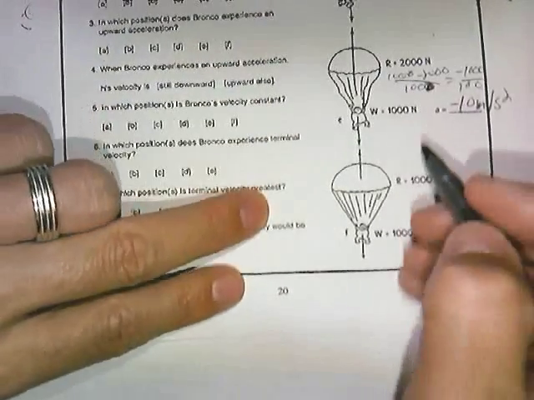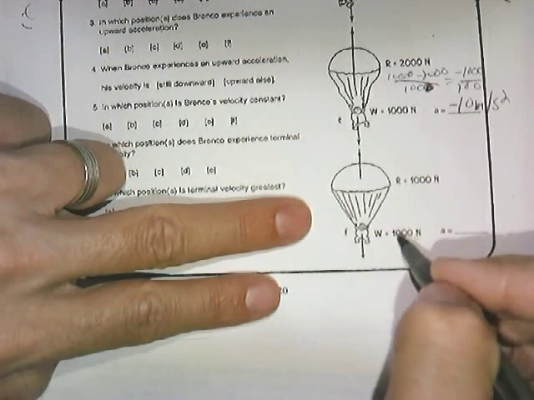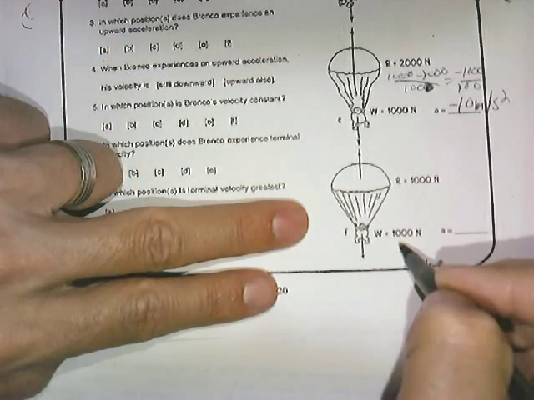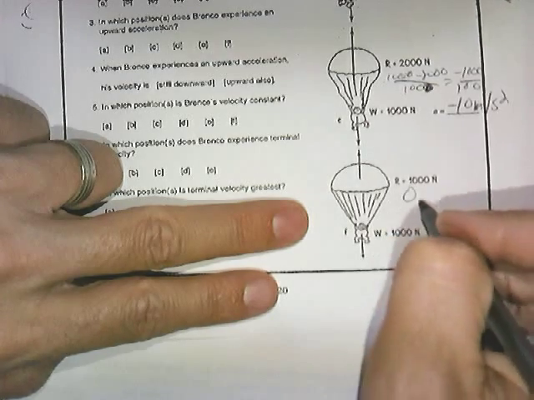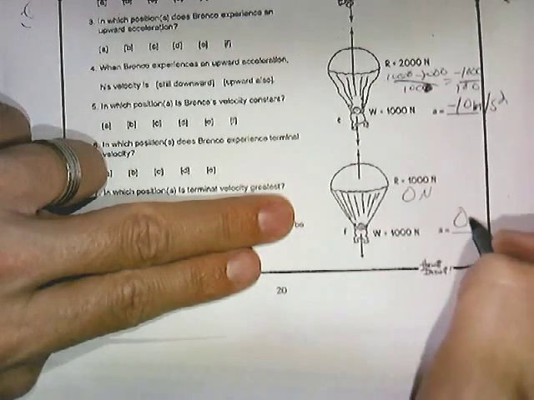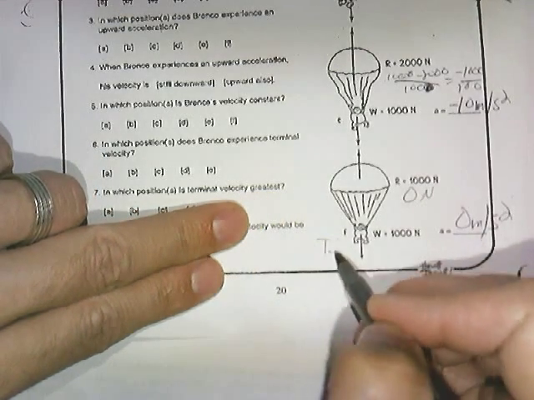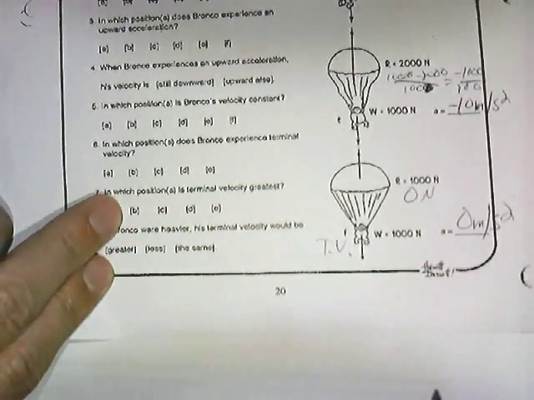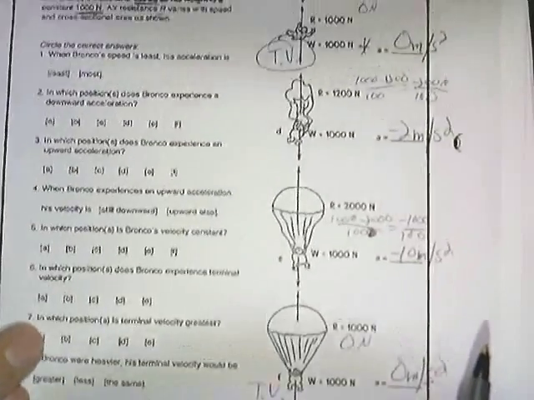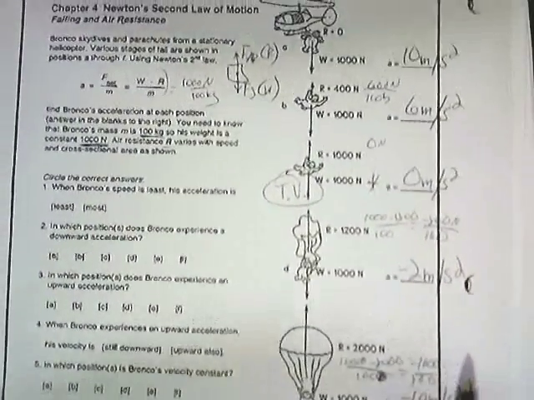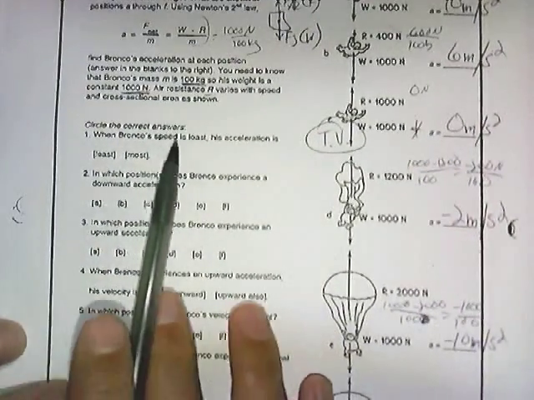And then last but never least, where air resistance and weight are equal to one another, you have 0 newtons of net force, therefore your acceleration is 0 meters per second squared. So here, once again, he has reached terminal velocity. You want to go back and make sure you understand what's going on with the math. But now let's answer these analysis questions.